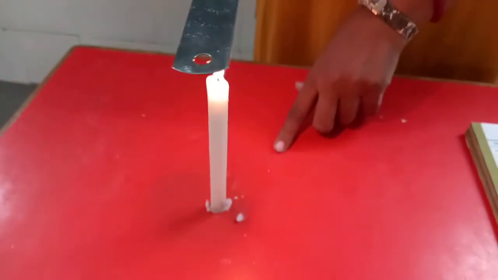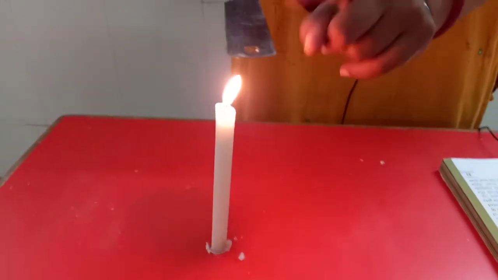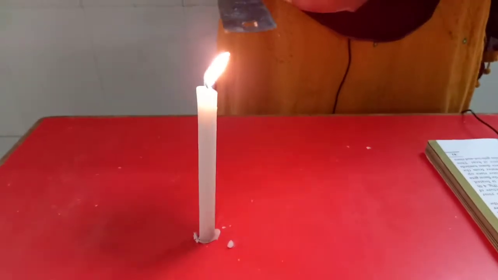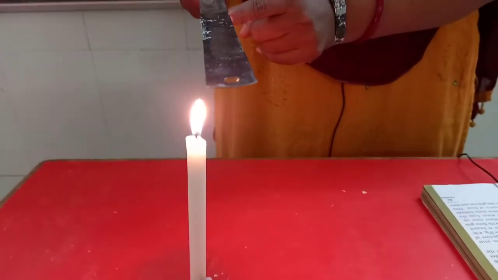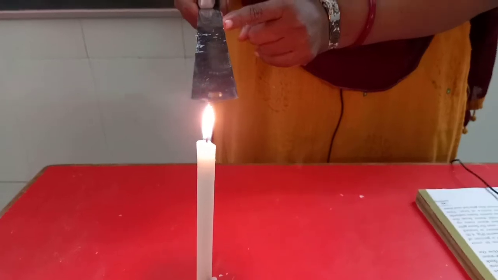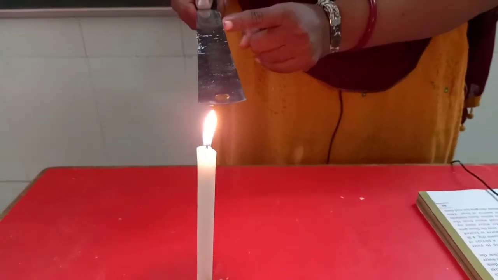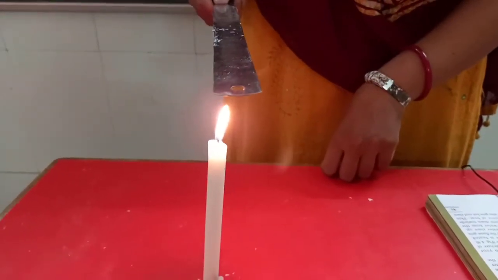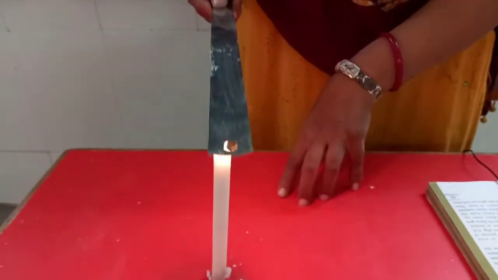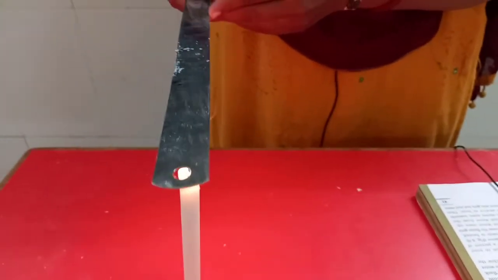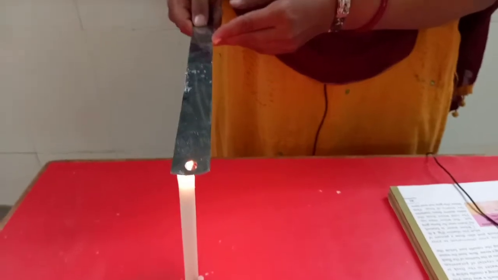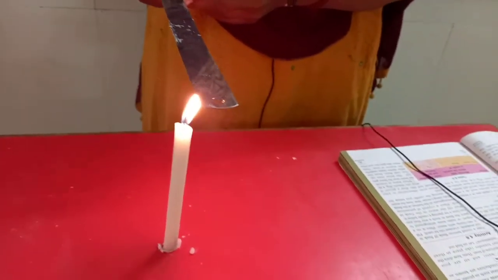Isn't it? So the process by which heat is transferred from the hotter body to the cold, and as this heat keeps transferring, the wax will keep falling. Okay, hotter end to the colder end of an object. So this process is known as conduction. Now generally in solids, conduction takes place, the heat is transferred by this process.